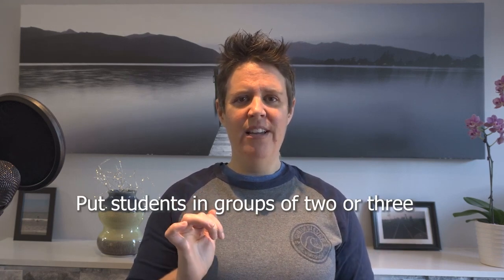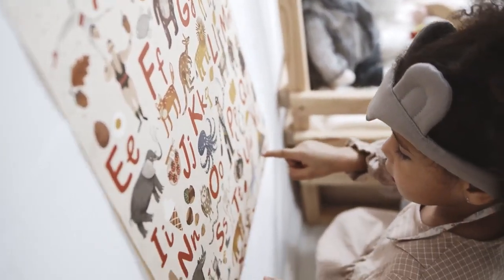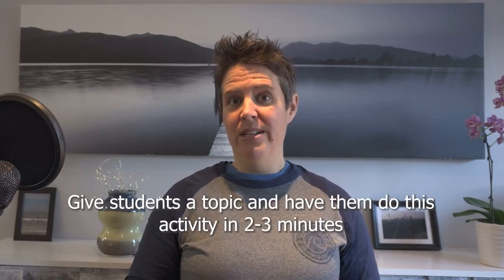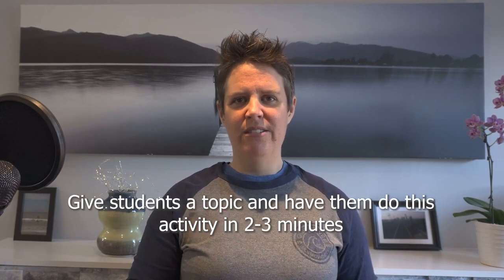So this activity is a nice way to help students activate their prior knowledge before adding on new things. It helps them make connections in their brain and make the new words more memorable. So I put students into groups of 2 or 3, and then on a piece of paper I have them write the alphabet, so A, B, C, D down to Z. And then I give students a topic, for example, animals, and then I give them a time limit, so 1 or 2 minutes is usually good.